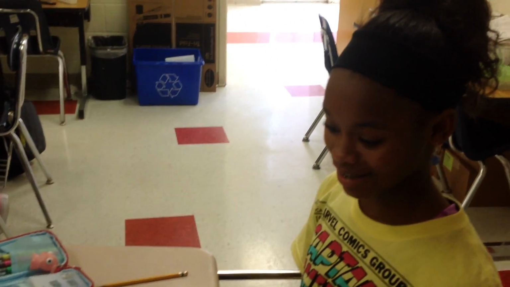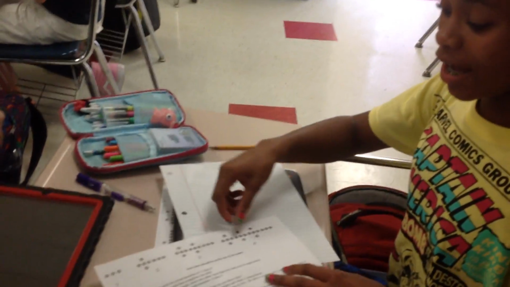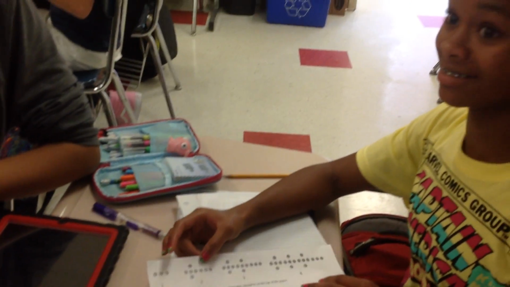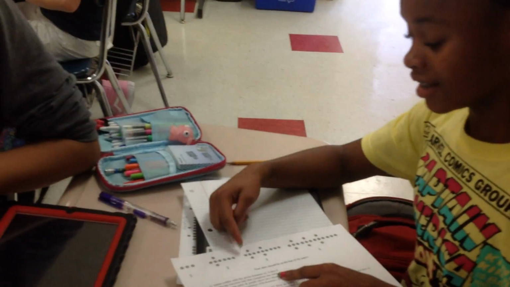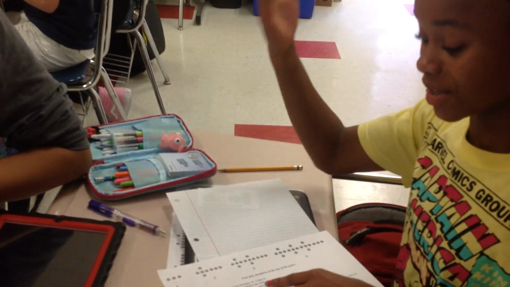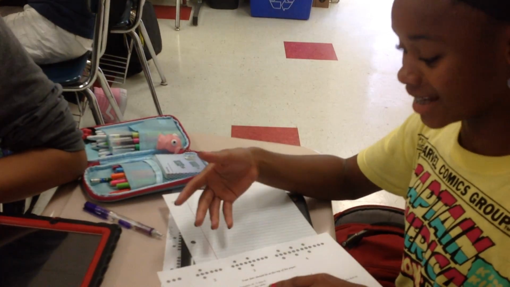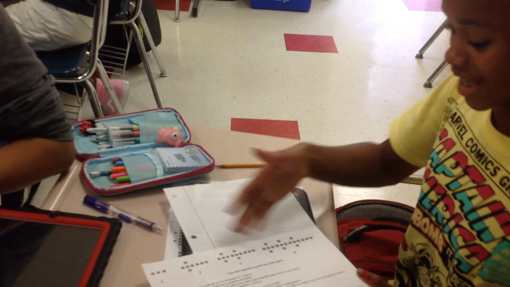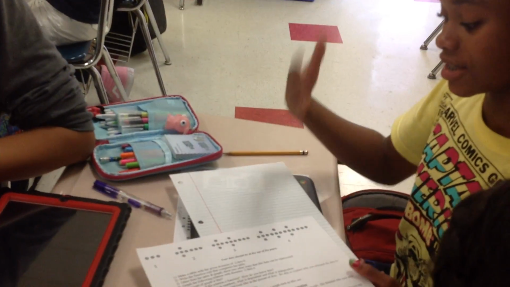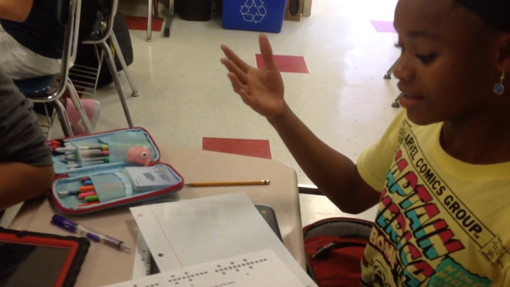Okay, so where can I see the function rule within the dots? Oh, well, you can see that there are 8 dots. Okay. So you would do 2 times 5, and then that minus 2. 2 times 5 is 10, and 10 minus 2 is 8. So that matches. And same for 3, because there are 13 dots, and if you do 3 times 5, 15, and then minus 2, that's 13.